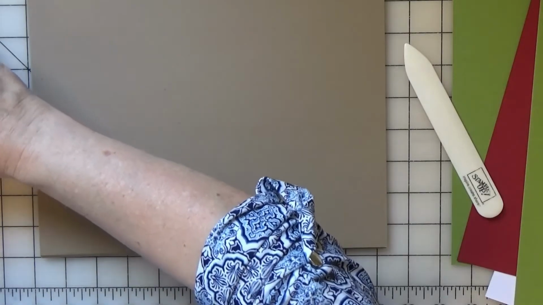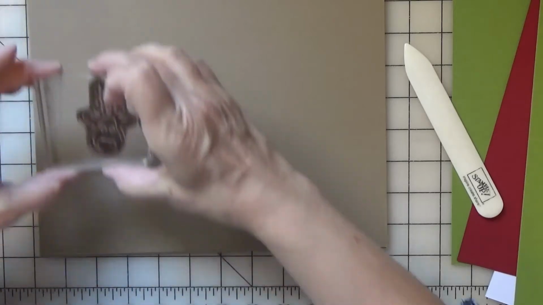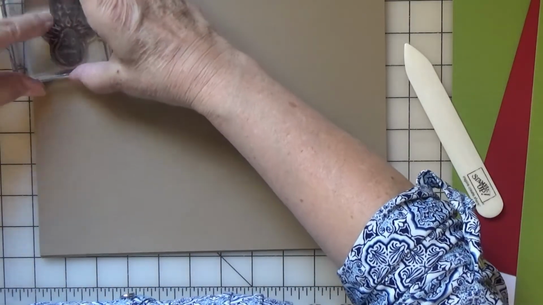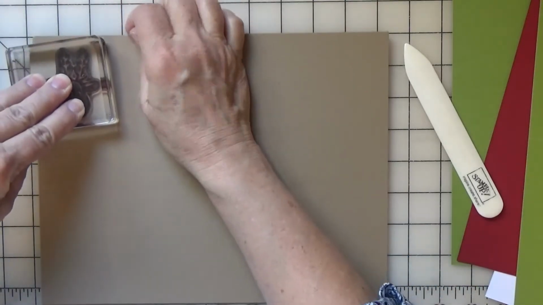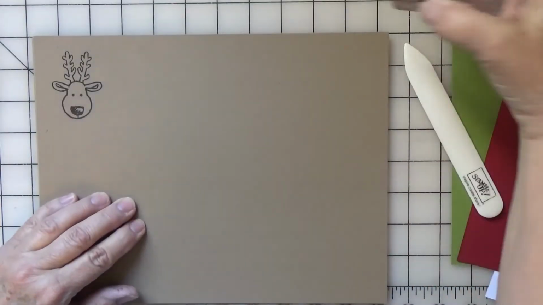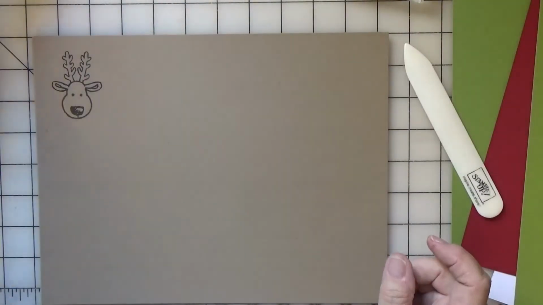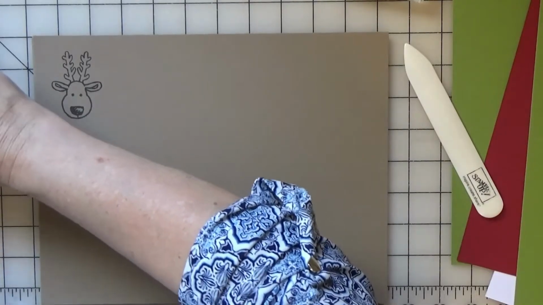First I'm going to stamp. Here's the stamp. I'm going to bring it down a bit. Stamp the reindeer. And there he is. He's so cute. And then I'm going to stamp a gingerbread man, because these are the 2 guys I'm going to put on the cards.